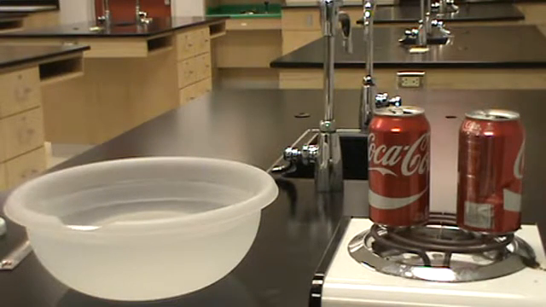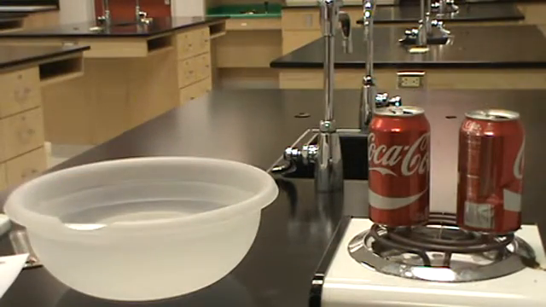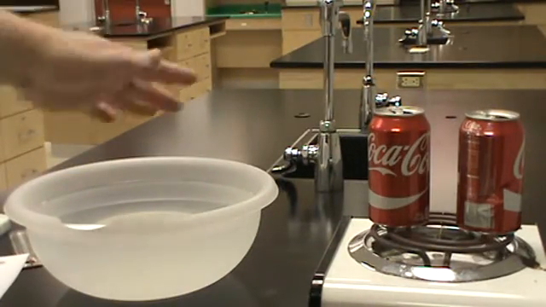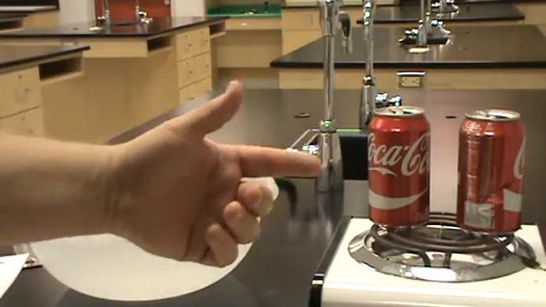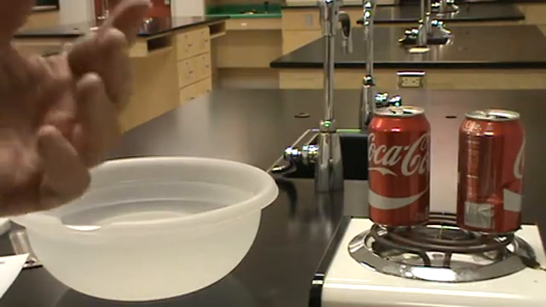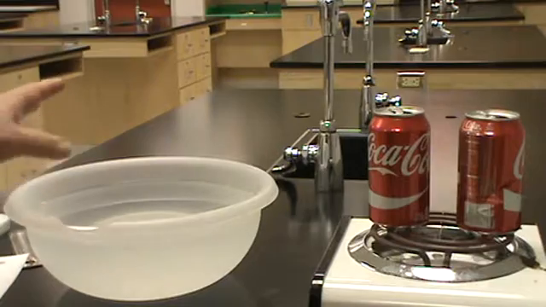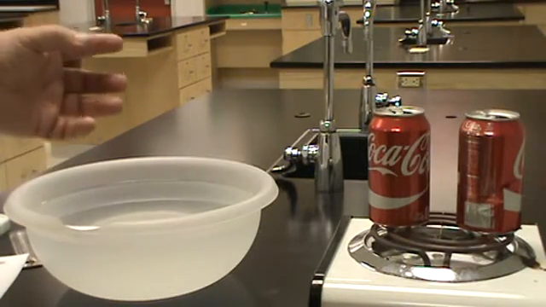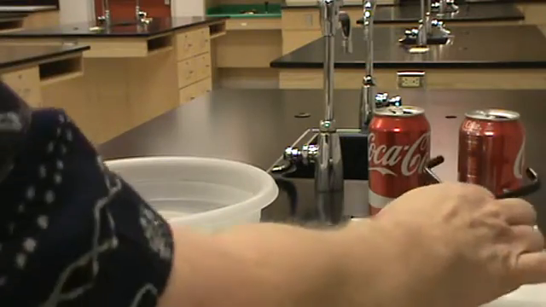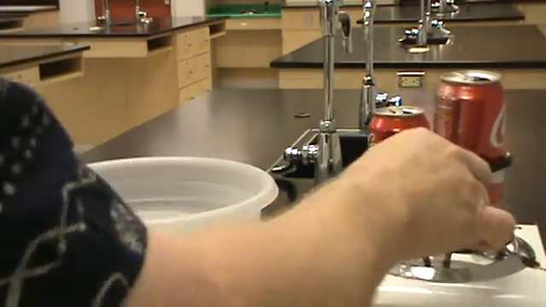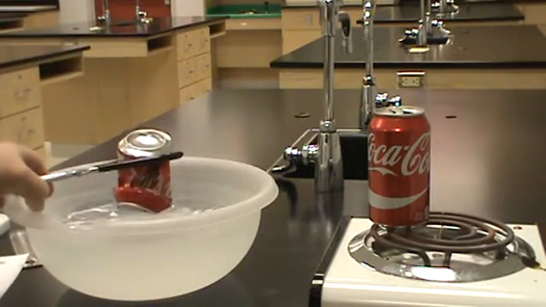But what we're hoping will happen is, because we've driven all of these extra air molecules out of the can, that the air pressure in this room is going to push the water into the can. This is going to happen because when we suddenly cool the can, there's not enough pressure inside the can to equalize the air pressure around it, and it's going to implode, much like that.